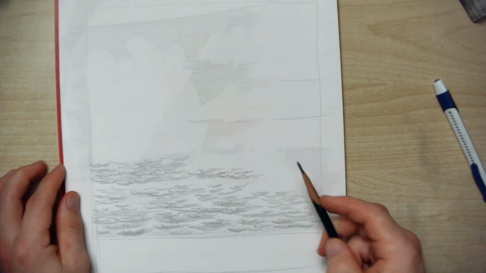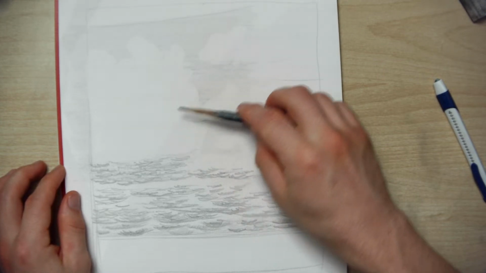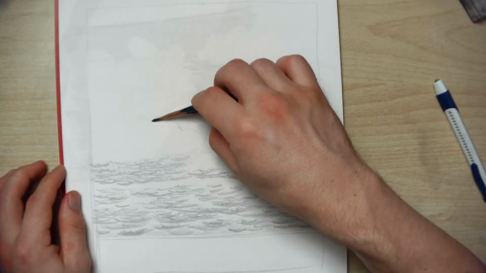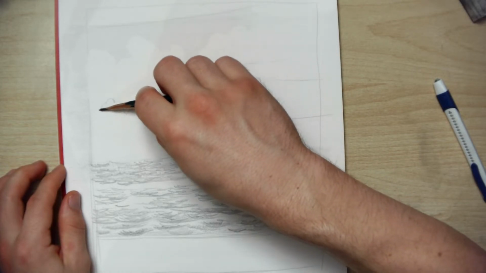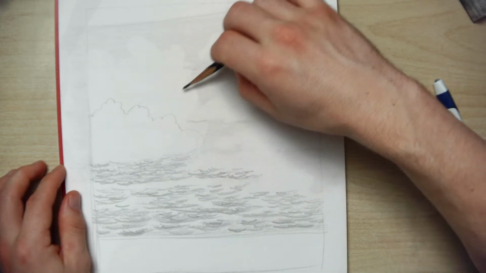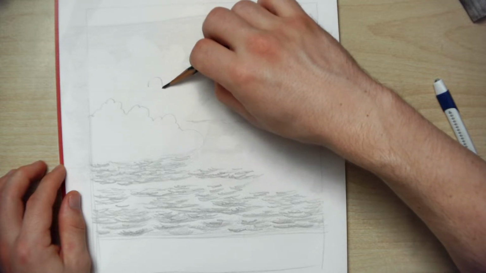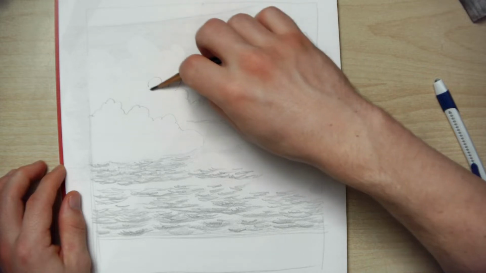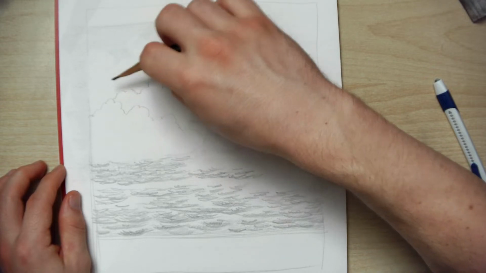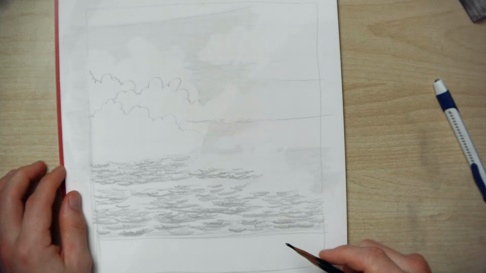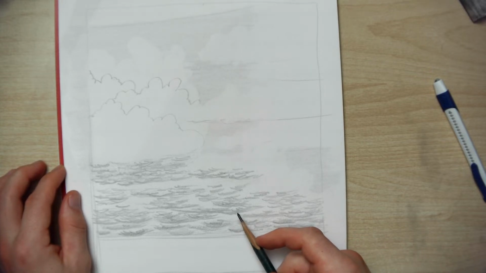Okay. Now one thing I forgot is that I want to have some clouds overlap here. So I'll quickly sketch some cloud volumes overlapping right here. Maybe there's something like this up in here. This goes down here, and there's another layer right there.